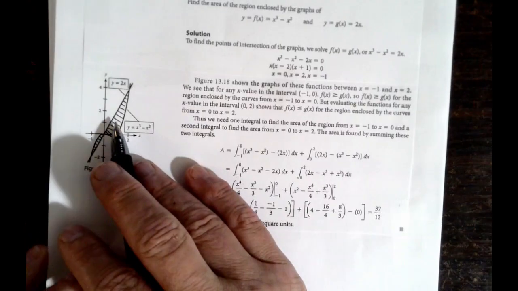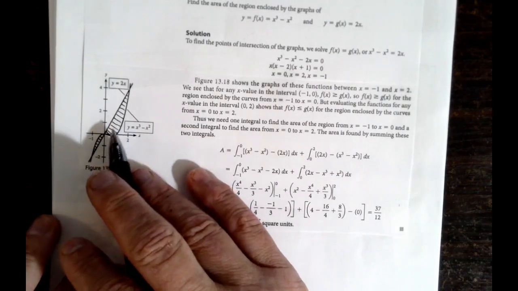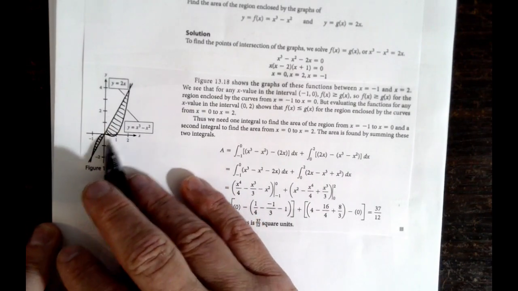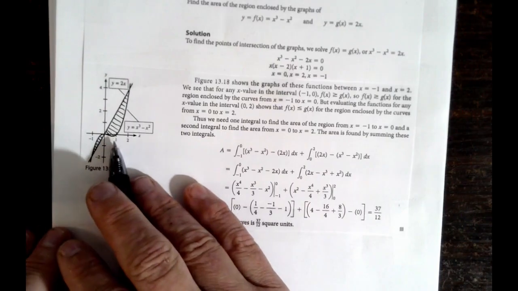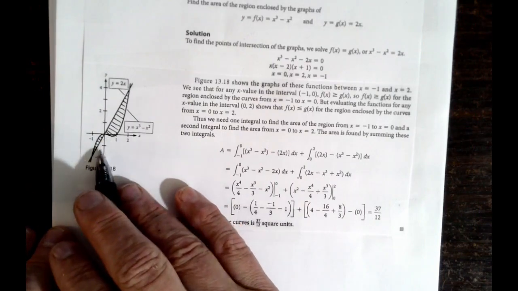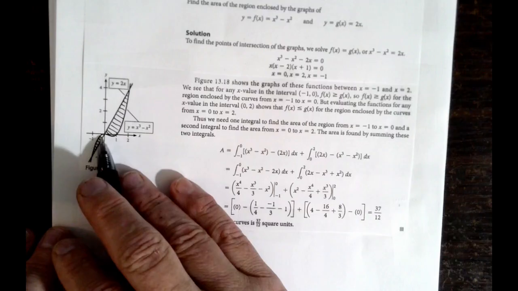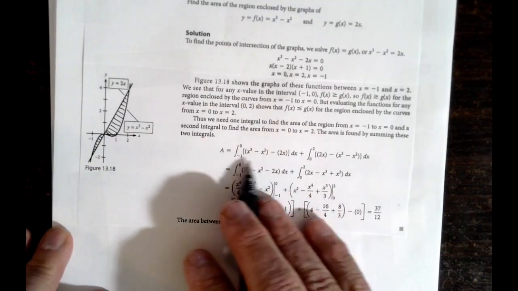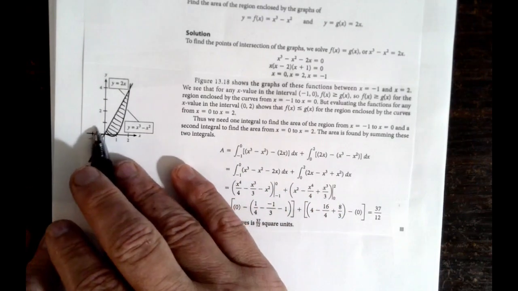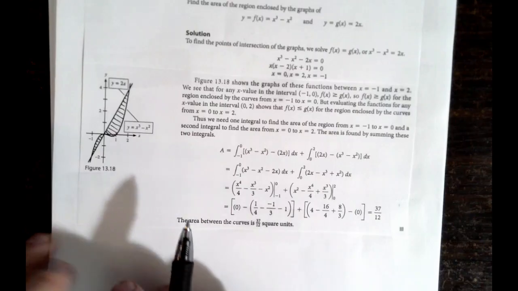So you have to be careful in how you properly divide up the curve, so that whatever function you're integrating, the first of the two functions is the higher or the upper function, and the second one is the lower one.